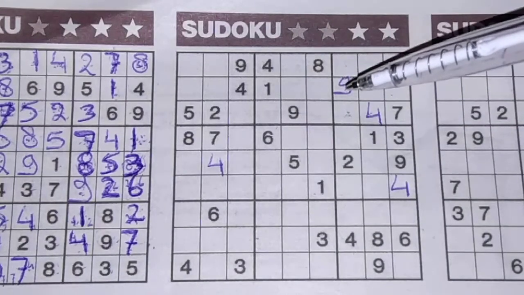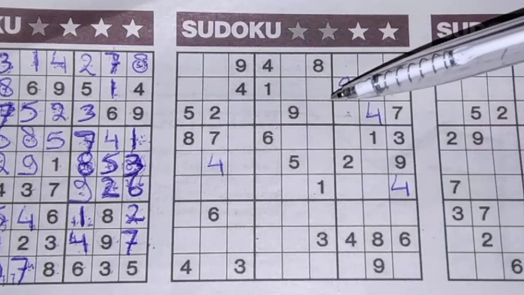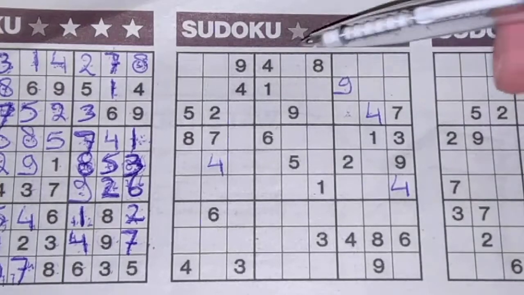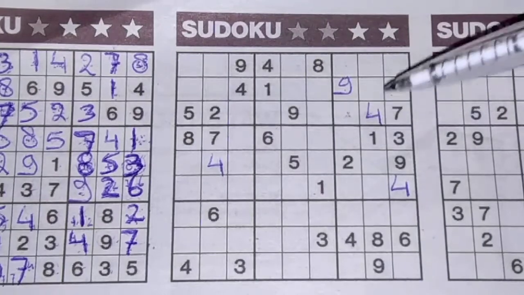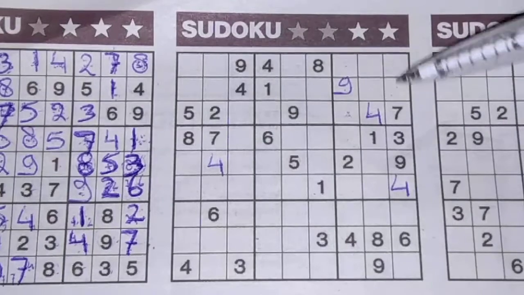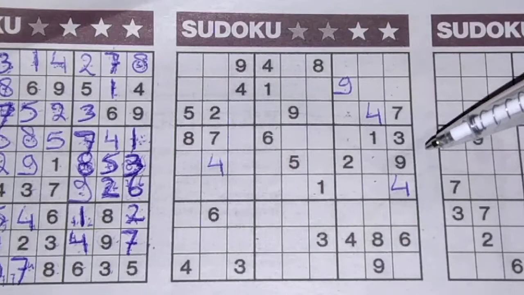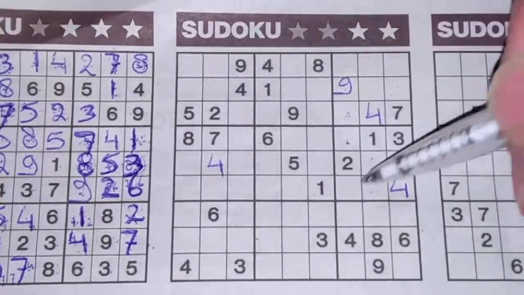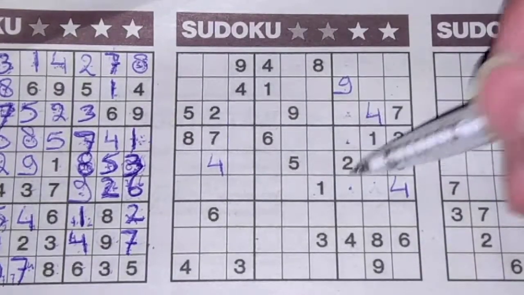Yes. How about the number 8? Alright. In this big square, we have 4 missing numbers. One of the missing numbers is an 8. I see here an 8, so no 8 in these 2 boxes. So the 8 could be here or could be there. In this column, we have an 8 in one of those 2 boxes.